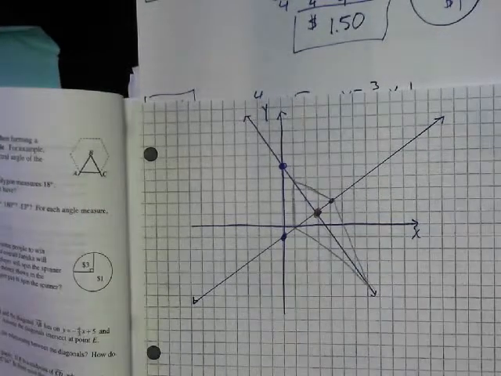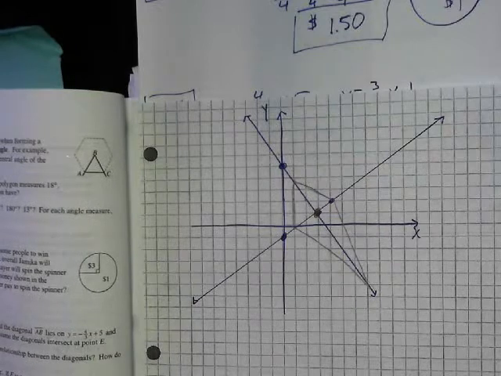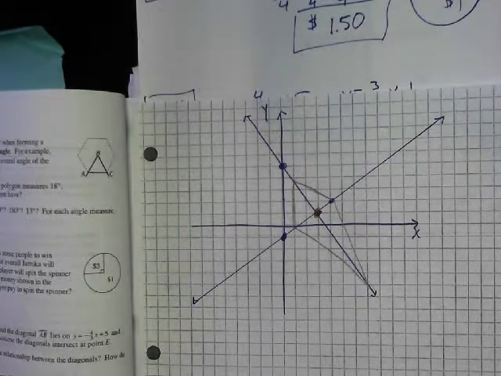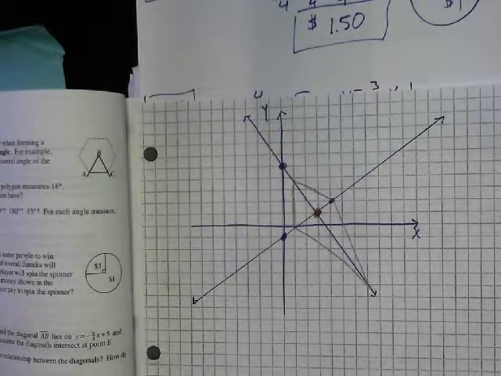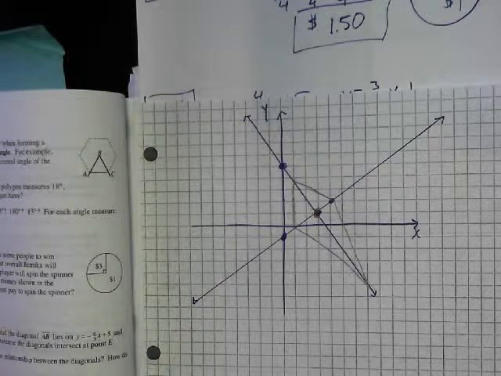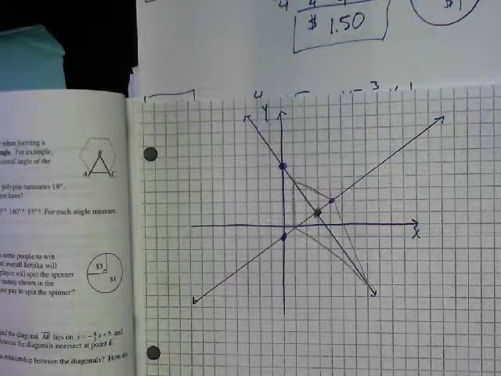It could have been a kite, it could have been a couple of things. No, there's only two. It could be a kite. Actually, there's three. It could be a rhombus. It could be a square. It can't be something that doesn't have perpendicular diagonals. So there are only three: kite, rhombus, and square. That's true, any quadrilateral with perpendicular diagonals.